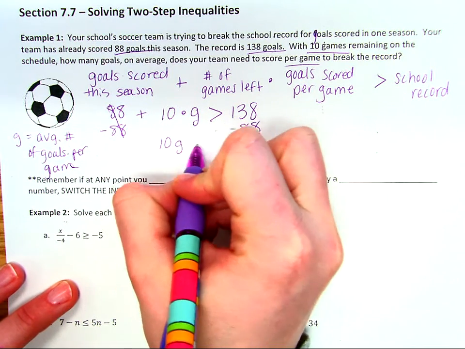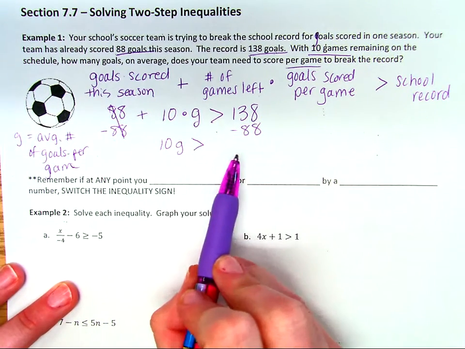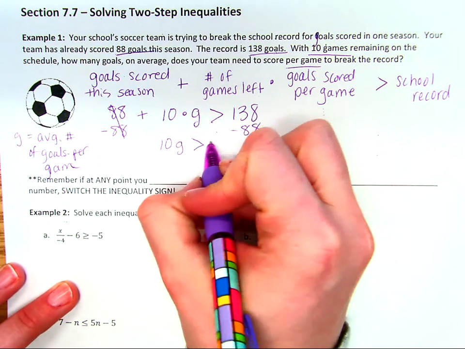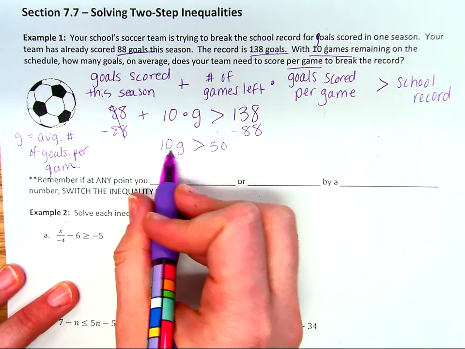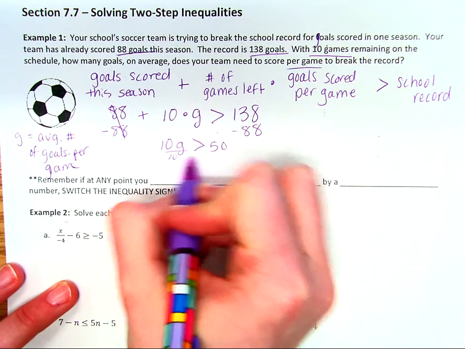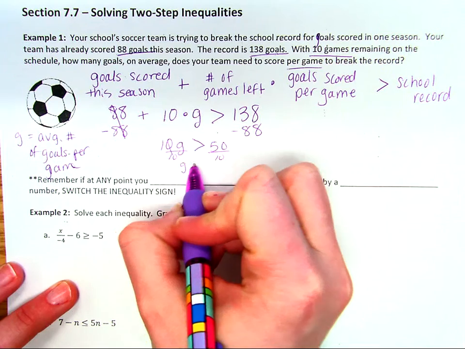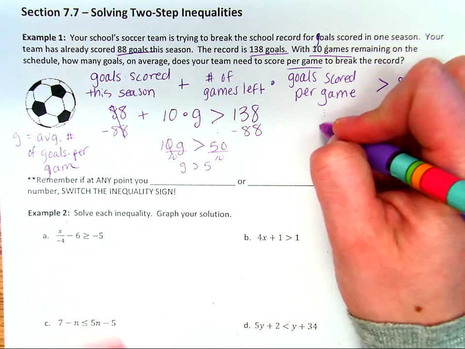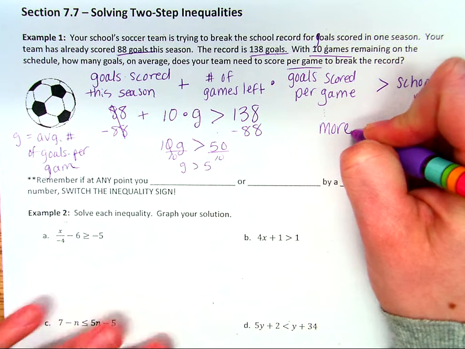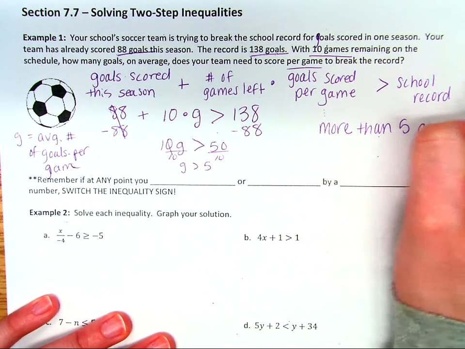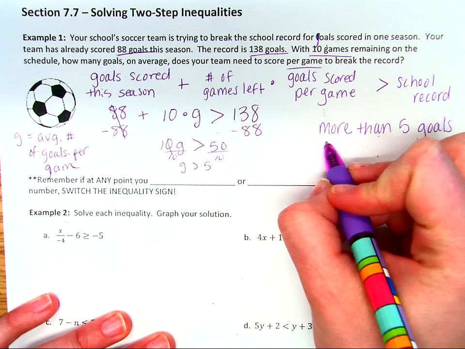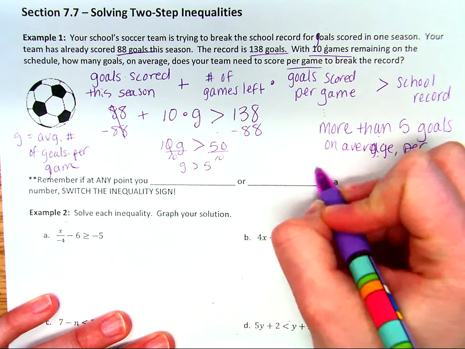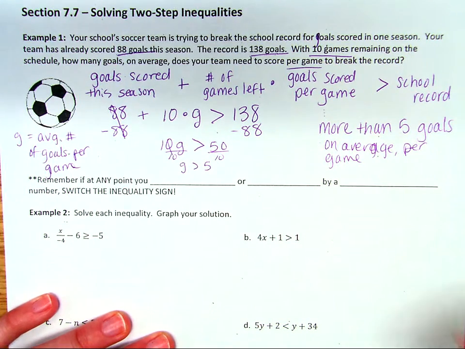I'm just going to put 10G is greater than, with addition and subtraction, I don't need to worry about flipping the sign. So 138 minus 88, that gives me 50. And I have 10 times G, so do the opposite of multiply and divide by 10. That's going to give me G is greater than 5. So I need to score 5 or more goals. So actually not 5 or more, just more than 5 goals on average per game. That's how many I need to score, or the team needs to score to beat the record.